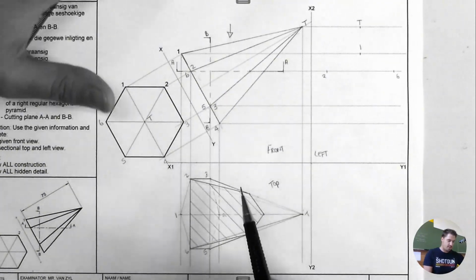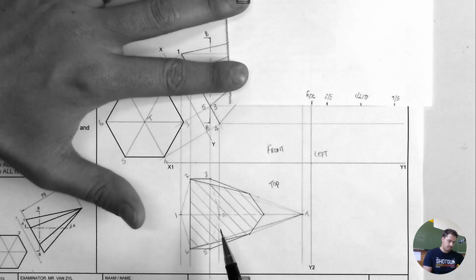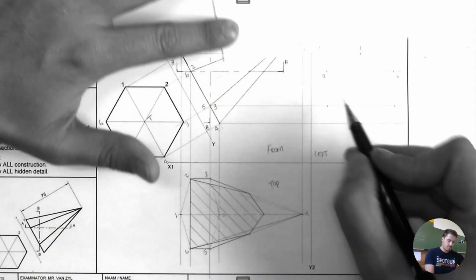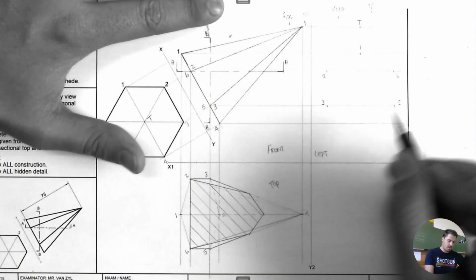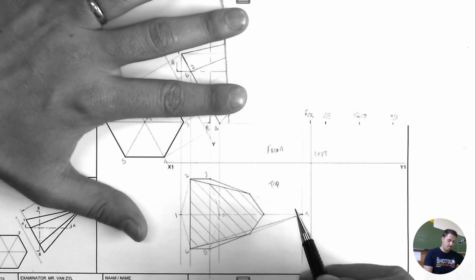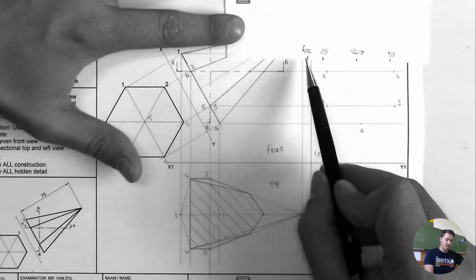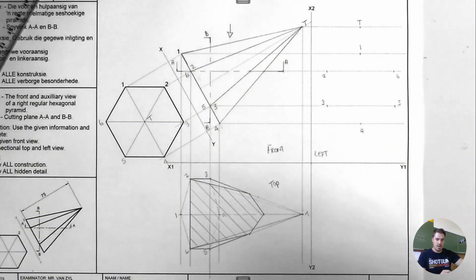This one is 5 and 3. The last one all the way at the bottom is 4. The most important part is that you remember the XY has to line up with the XY, and that's it.